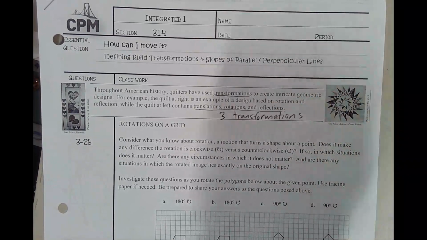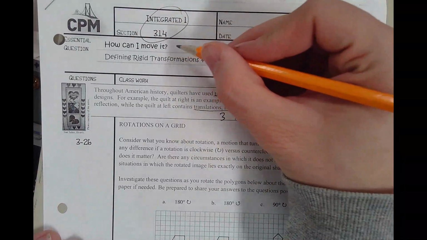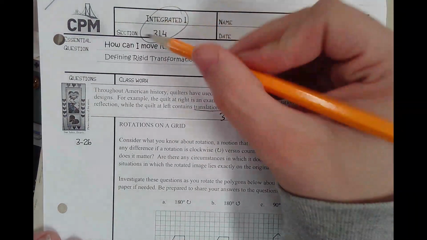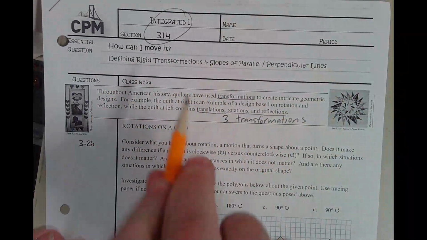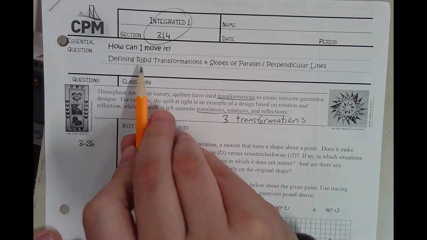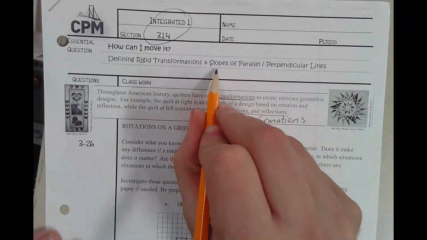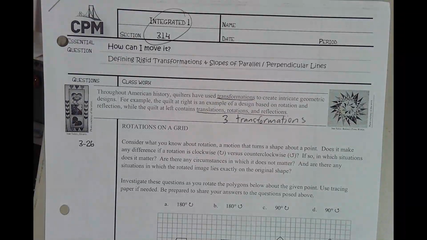So today's essential question for section 3.14 is, how can I move it? Do you like to move it? Move it. How can I move it? Well, there are three ways to transform things. We're going to talk about those rigid types of transformations, those three. We're also going to talk about slopes of parallel and perpendicular lines and learn a little bit more about that.